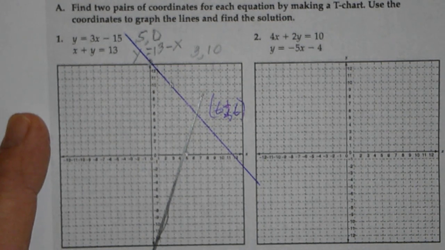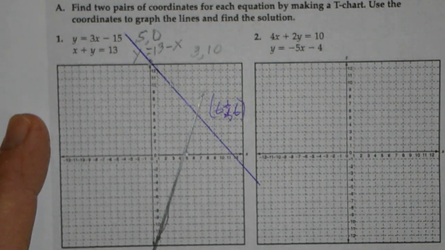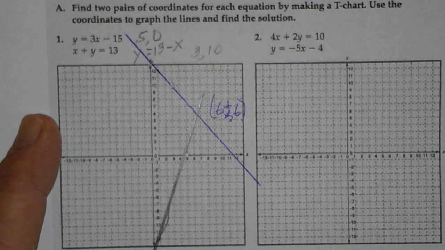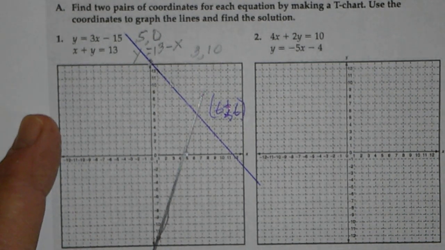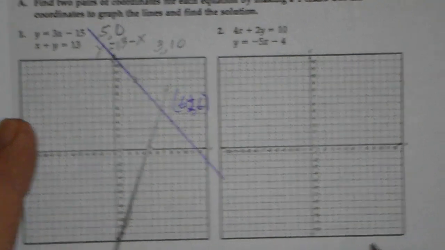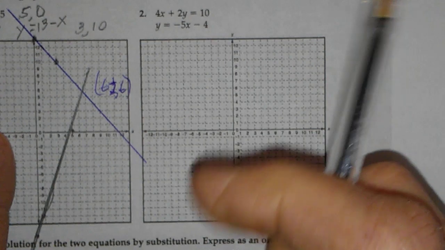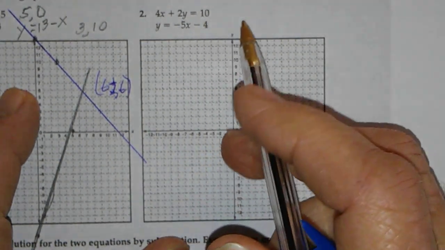I could check these answers. I could put 6 comma 6 in here and see if they come close. Well, let's try that. 6 times 3 is 18 minus 15 is 3, but I have 6. So it's not very accurate, is it? For this one, 6 and 6 is 12, and 6 and 6.5 is 12.5. That's pretty close. This one here wasn't that close. Okay, let's go to number 2. Again, this is a way of estimating. It doesn't give you a really accurate answer, especially if you made any mistake.